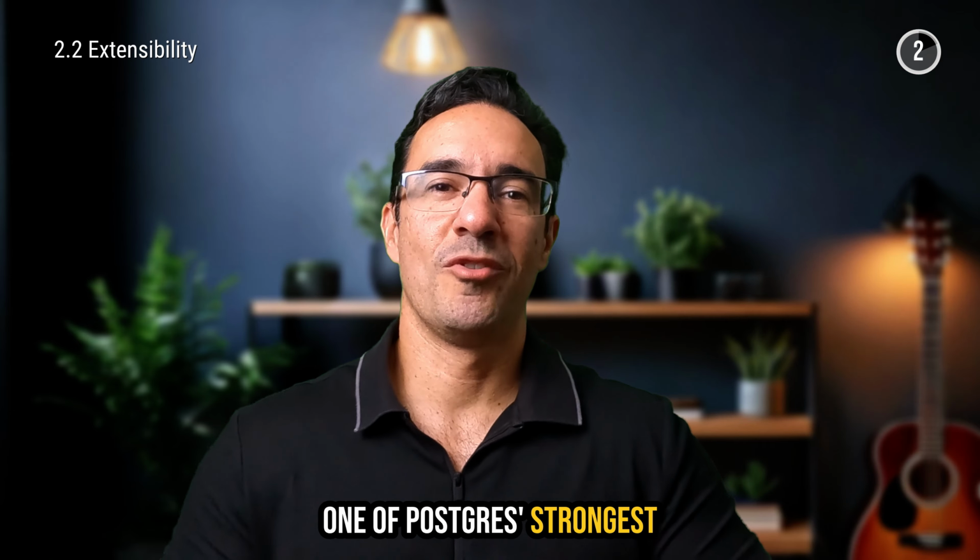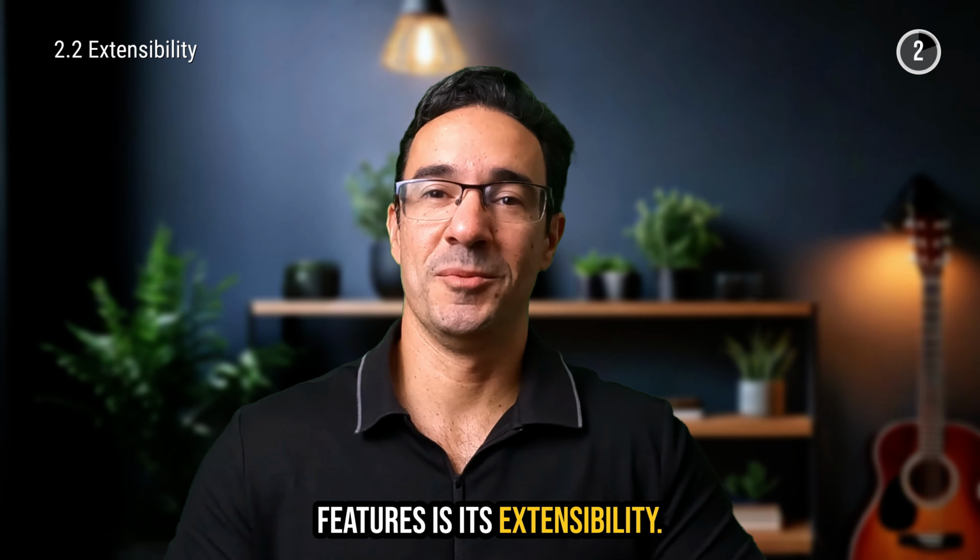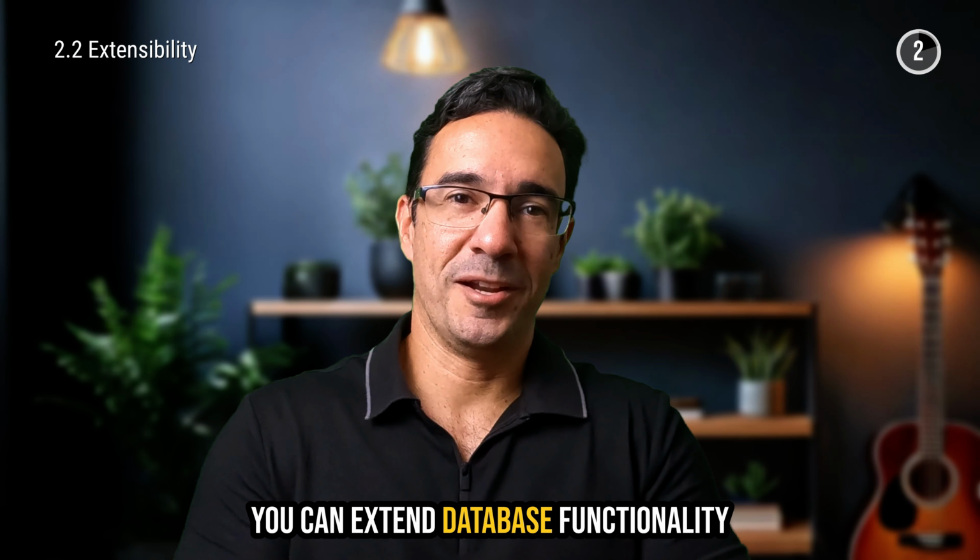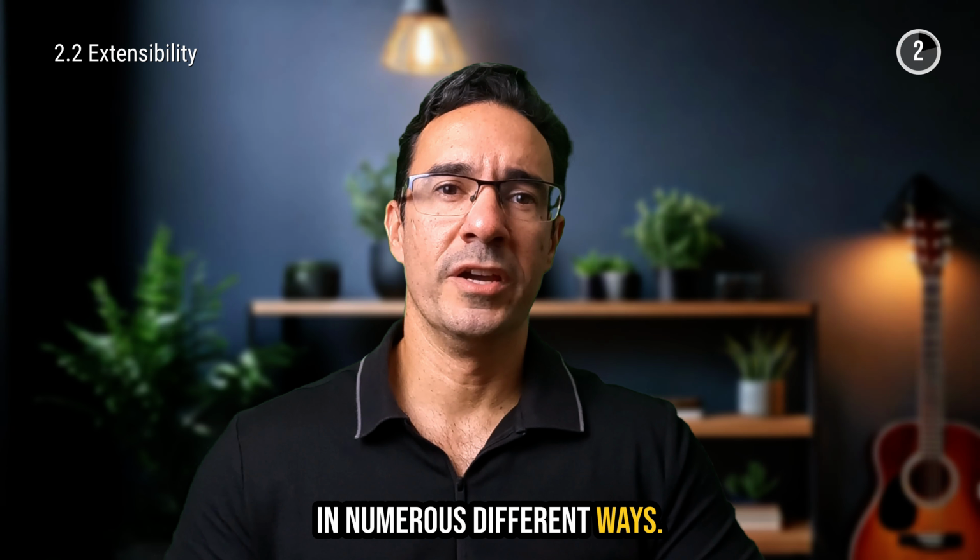One of Postgres' strongest features is its extensibility. You can extend database functionality in numerous different ways.